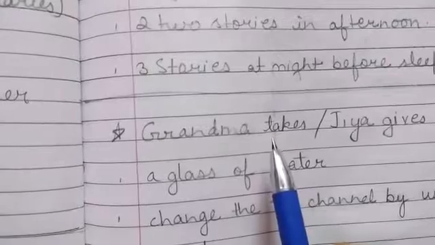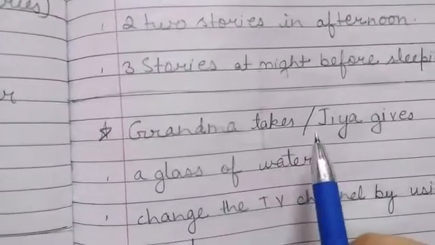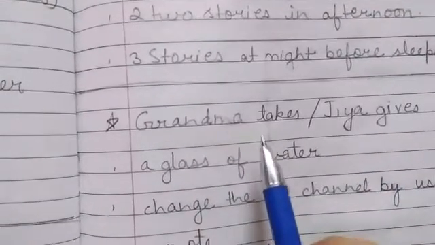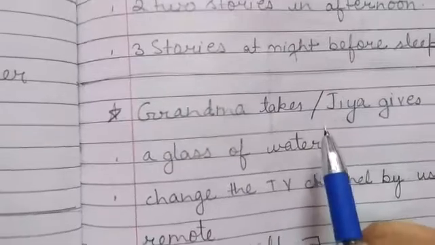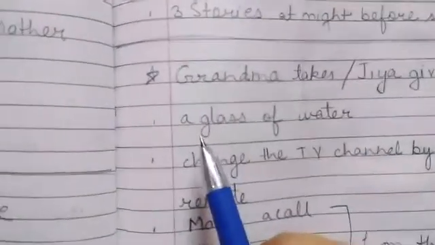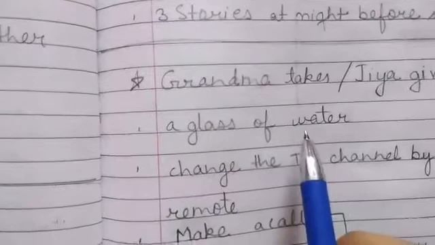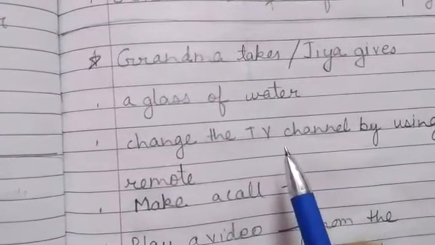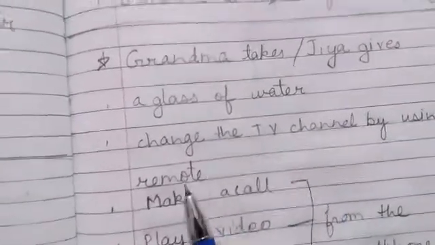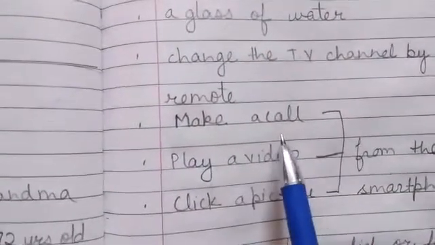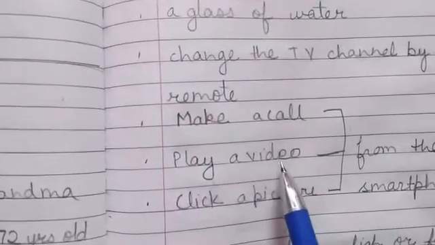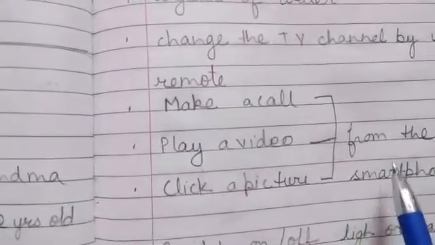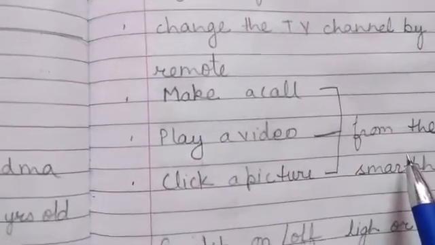Since grandma is a lady who is 72 years old, she is not as active as Gia is. So grandma is dependent upon Gia for doing a number of small tasks, like at times grandma may ask Gia to bring her a glass of water, to change the TV channel by using the remote, as grandma is not that gadget friendly. Grandma may also tell her to make a phone call to any of her relatives, to play a video, or to click a picture using her smartphone, as grandma is not that smartphone friendly as Gia is.